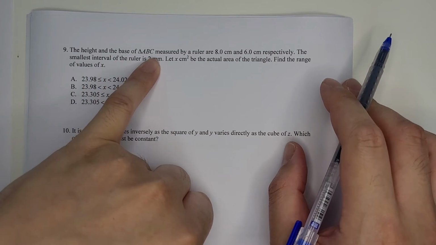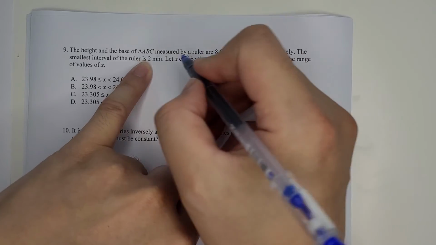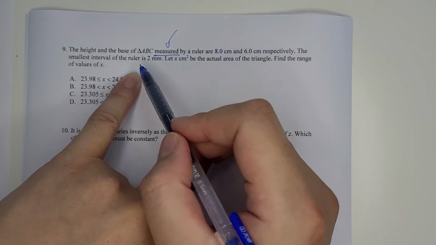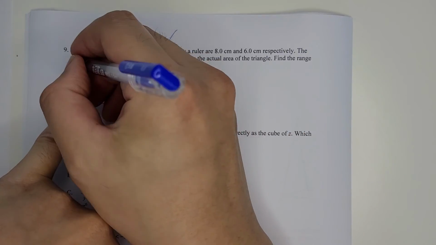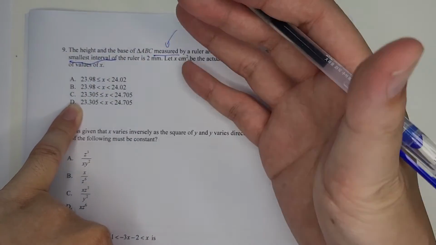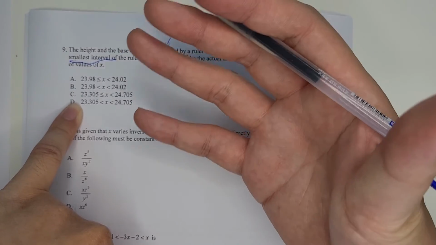The height and the base of the triangle ABC measure the value. Okay, so when you see something like interval, that is a hint to let you know about the approximation problem.